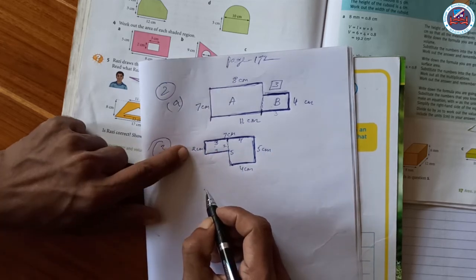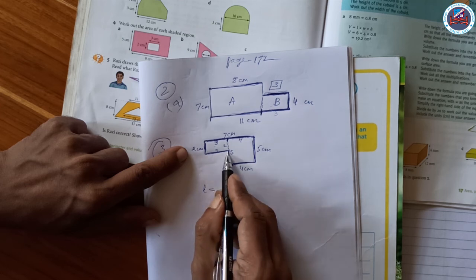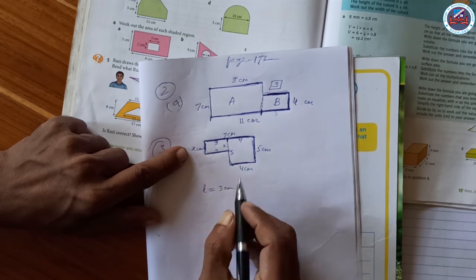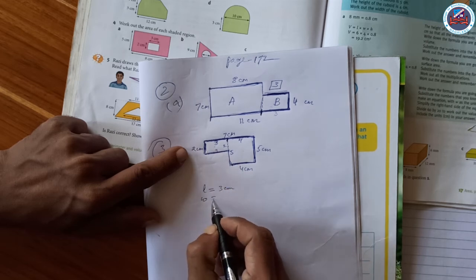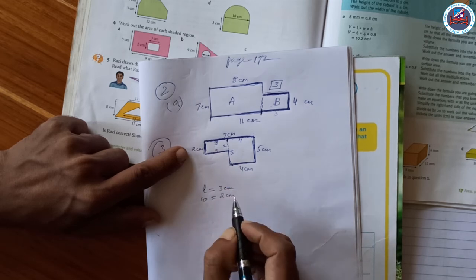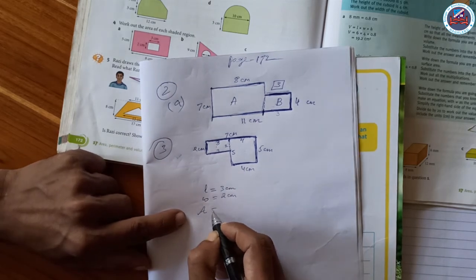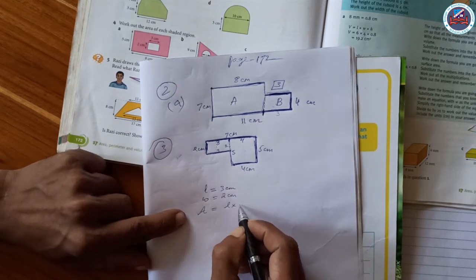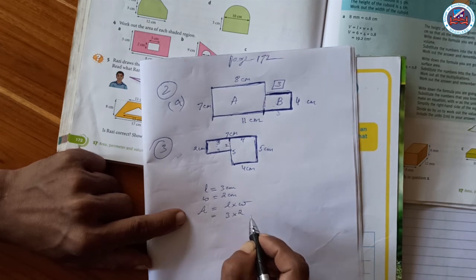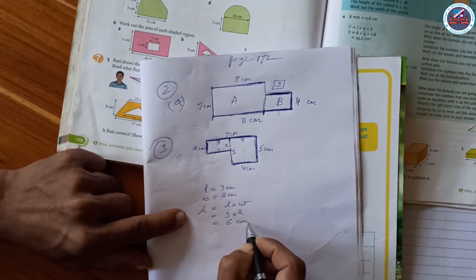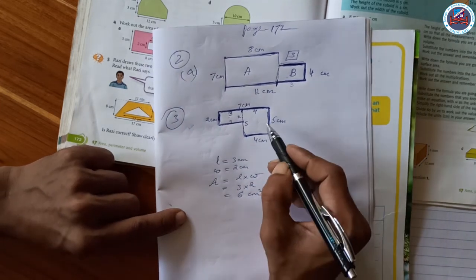Okay? So here when you look at this small side, you will get length is 3. Width is 2 centimeter. It's a rectangle. Length and width means rectangle. Area of rectangle is length times width. Length is 3 times width is 2. 3 times 2 is 6 centimeter. Don't forget to put square. Got an idea? Now let's take this.